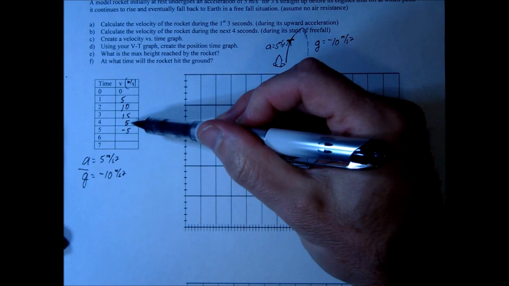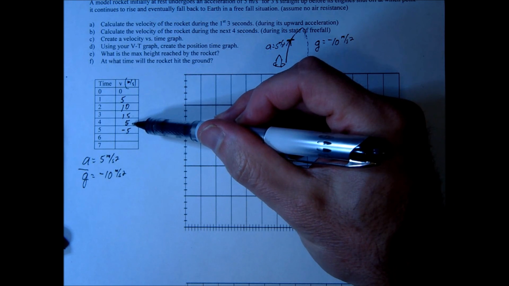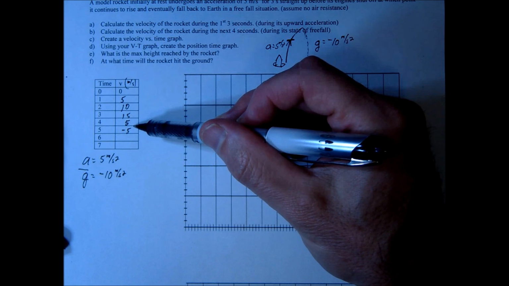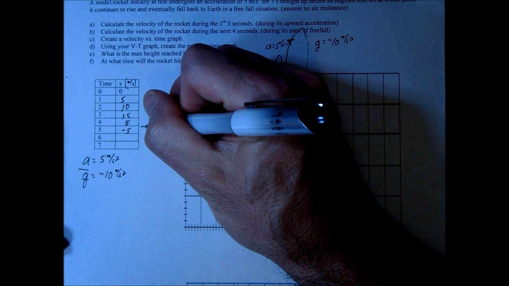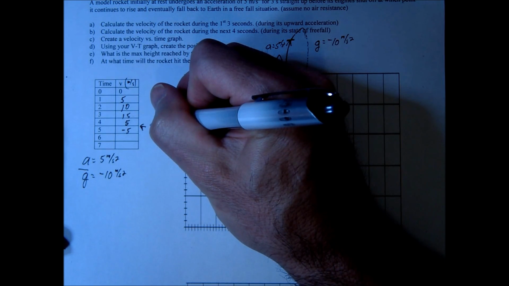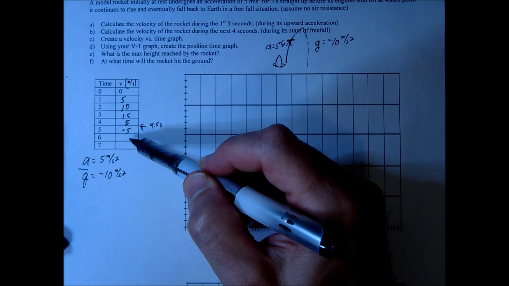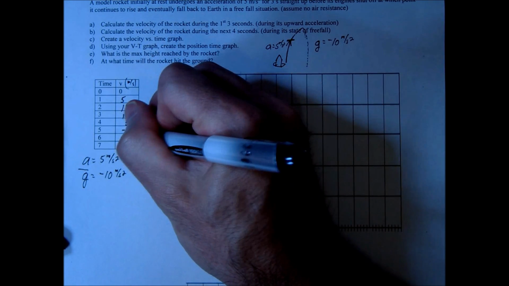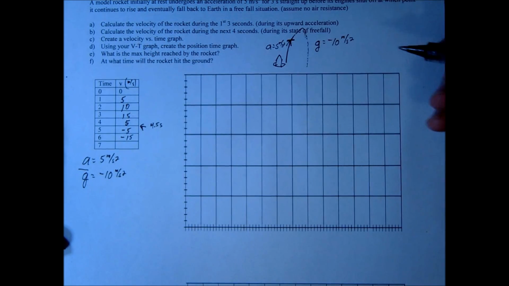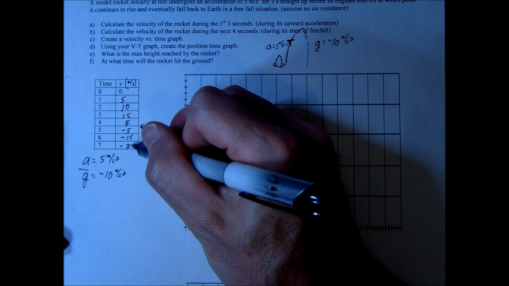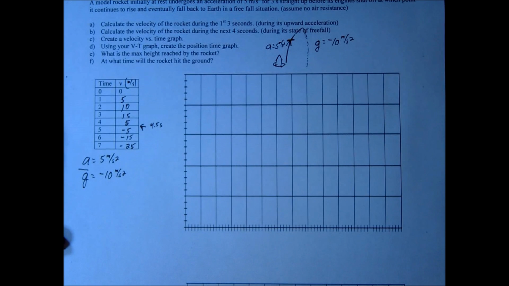So notice sometime in between 4 and 5, we actually hit the peak. We reached our velocity of 0, and you can probably see pretty easily what that time was. That must have been exactly 4.5 seconds, right in the middle there. At 6 seconds, we're now going to be moving another 10 downwards, so -15, and then finally 25 downwards. So that should be your data table that you're going to start with.